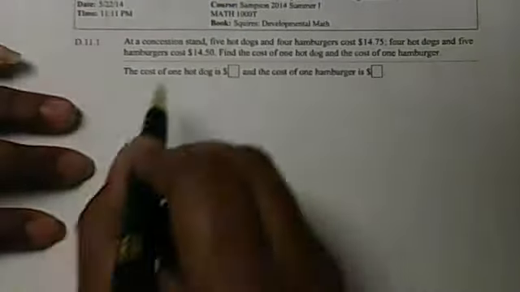At a concession stand, 5 hot dogs and 4 hamburgers cost $14.75. 4 hot dogs and 5 hamburgers cost $14.50. Find the cost of 1 hot dog and the cost of 1 hamburger. Okay, so we're going to start with this first sentence here. Alright, if you can't see it, I'll go over it again.